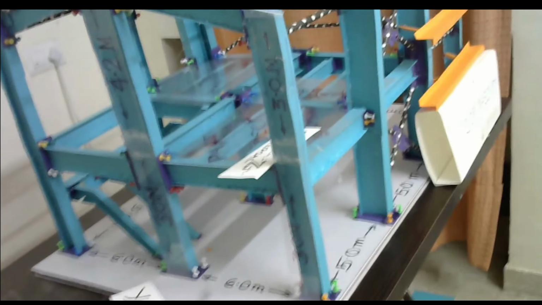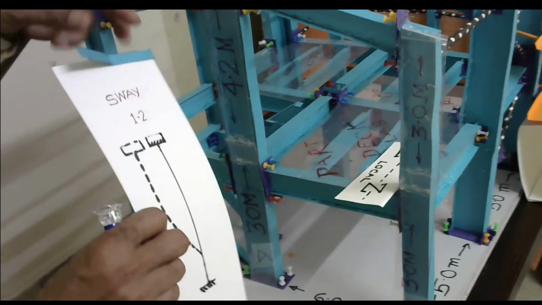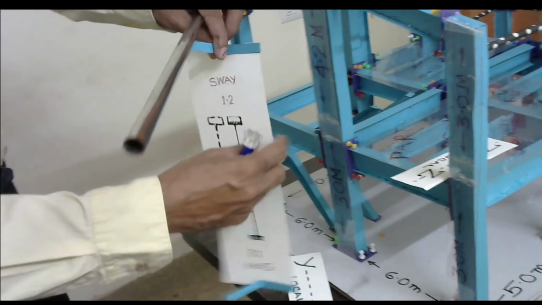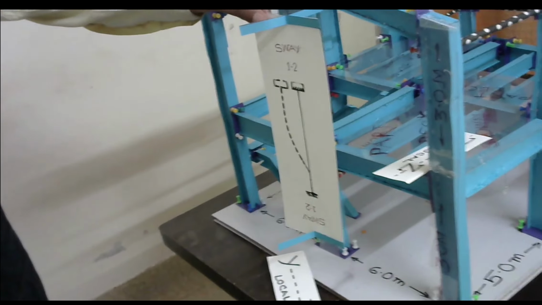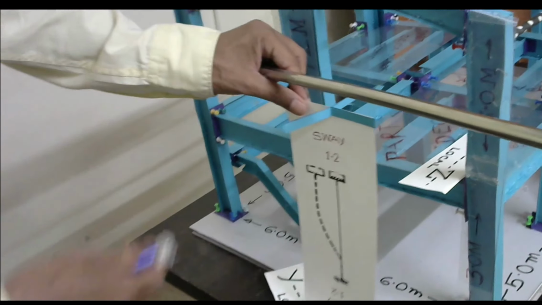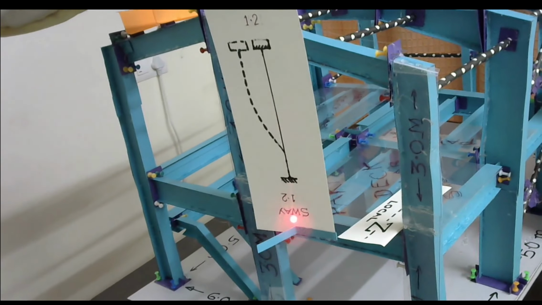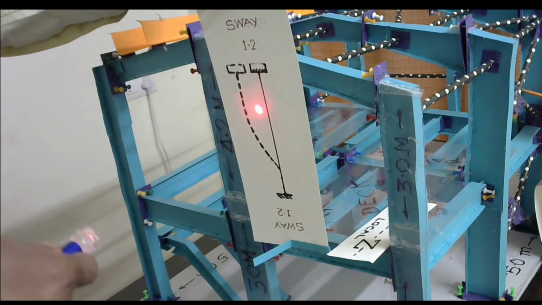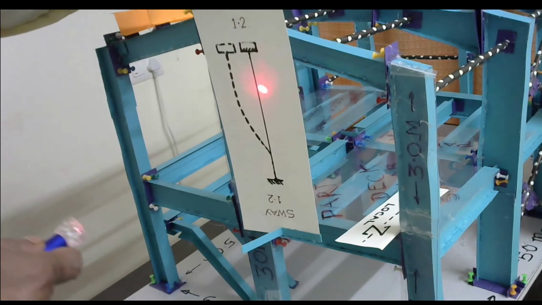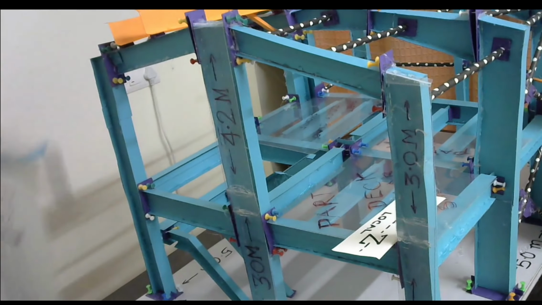I already showed it. This is this case. See, this green projecting part is along the ZZ axis. So it's a sway frame. So 3 into 1.2 is 3.6 meter.